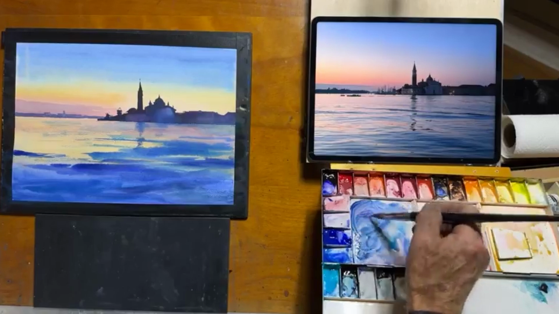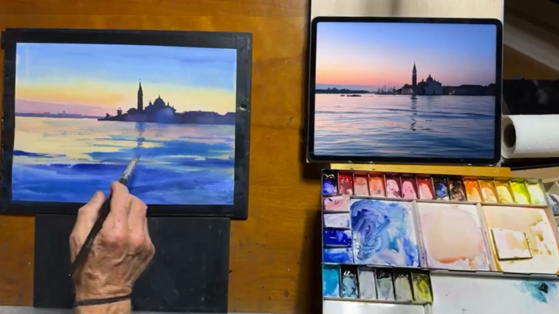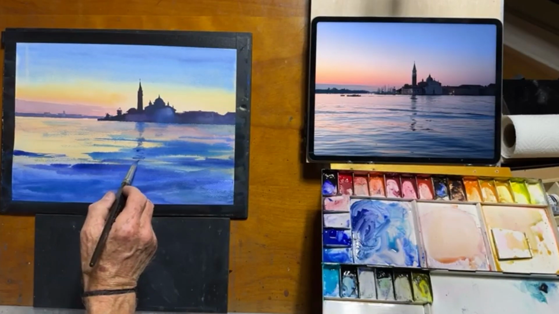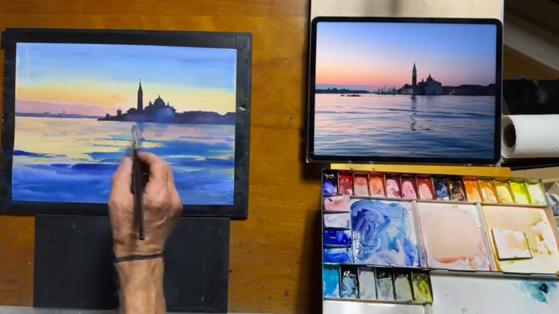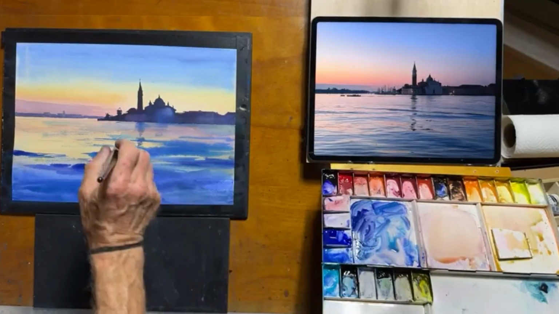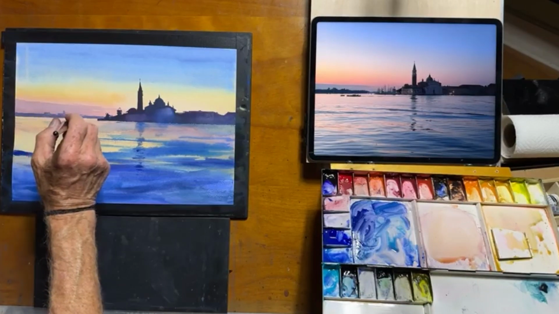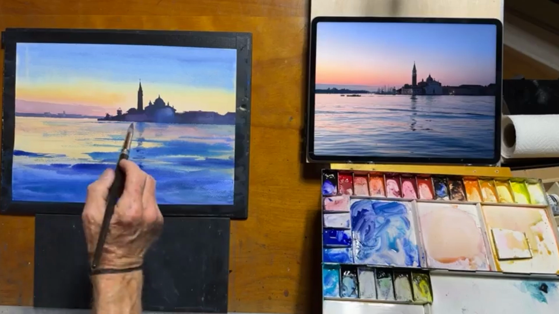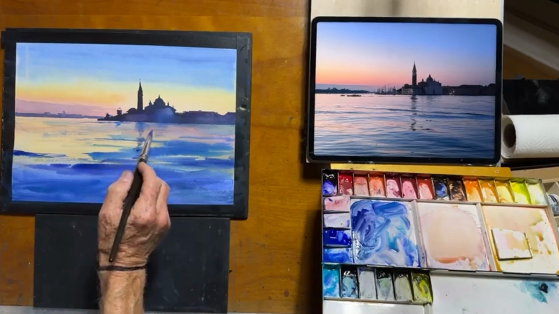The more distinct the ripple, the more disturbed the water is, the more distinct and separated the little things like this will be. Farther away, I want it lighter. I like this little boat that's coming out here. I'm going to make a line for it, its wake. A little bit of a reflection there.